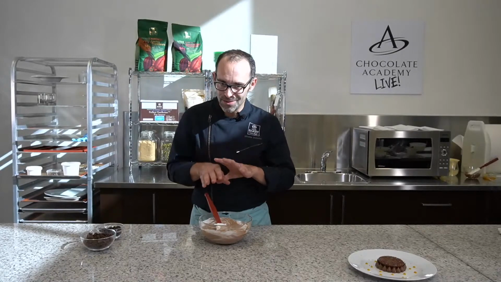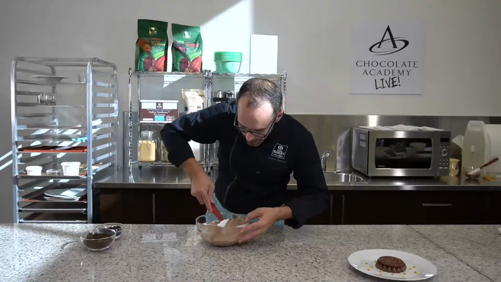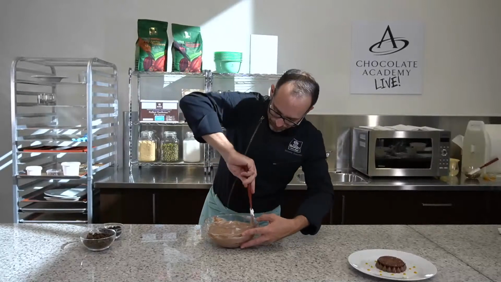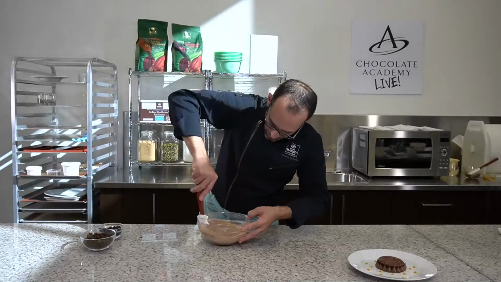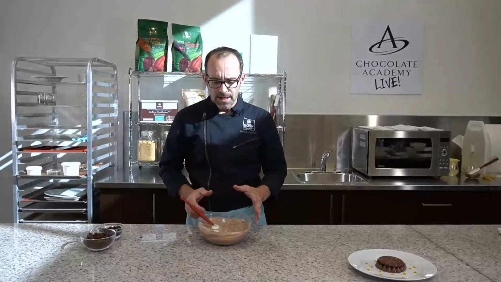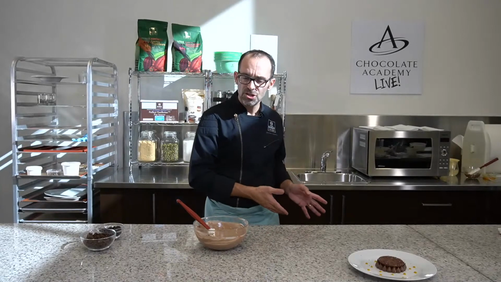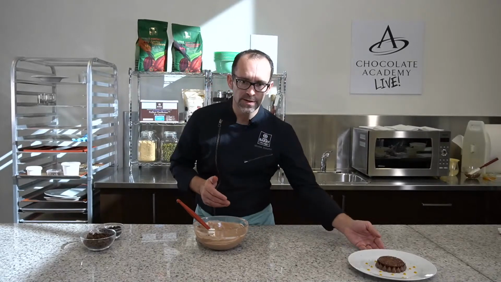I tried. It's a very good mousse to do a petit gâteau. Like that. But I keep one part in the fridge to do a very nice quenelle on top of my plated dessert.